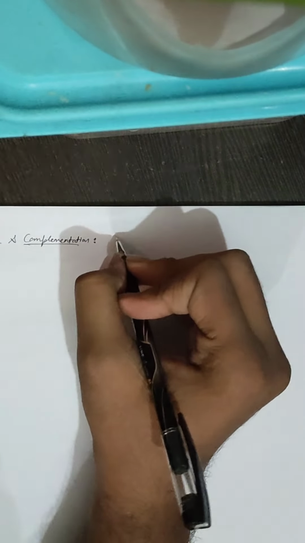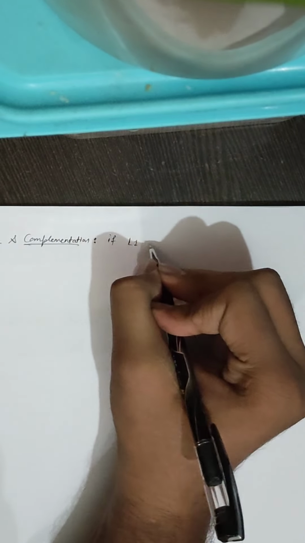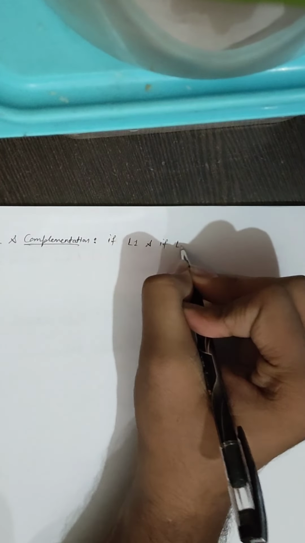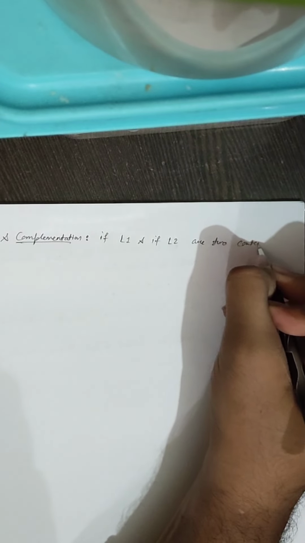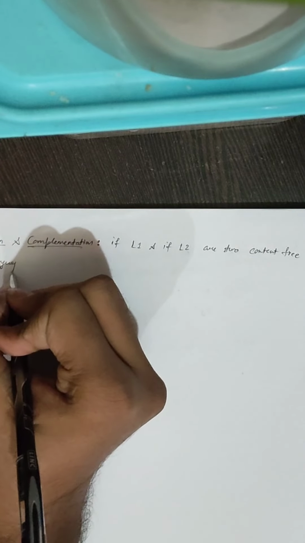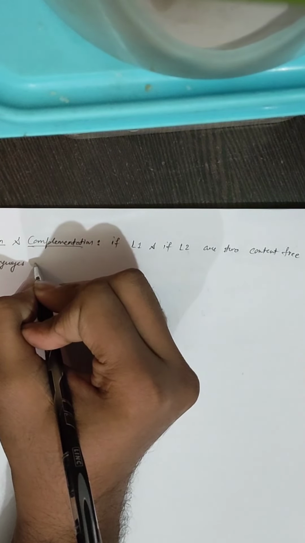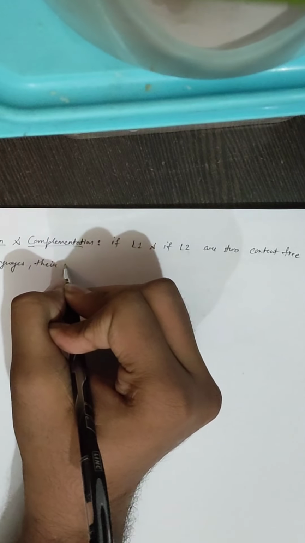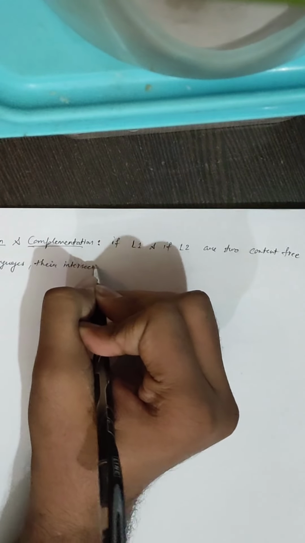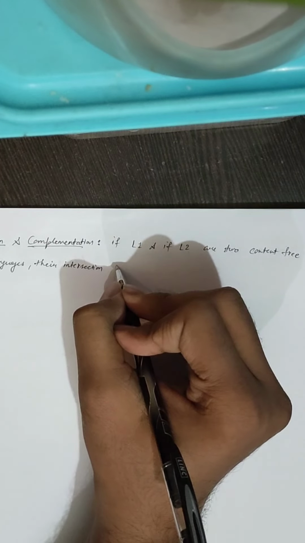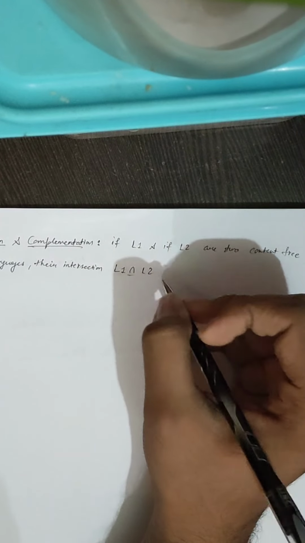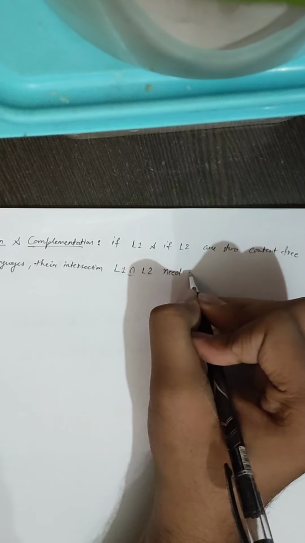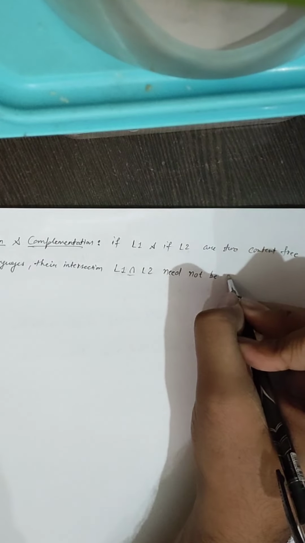If L1 and L2 are two context free languages, their intersection, L1 intersection L2, need not be context free.